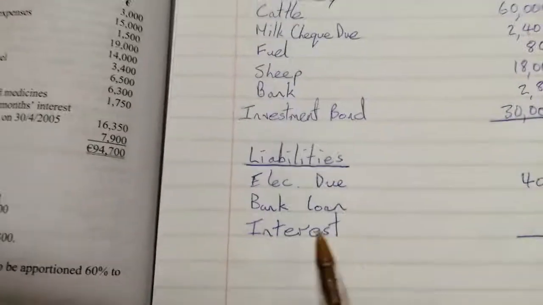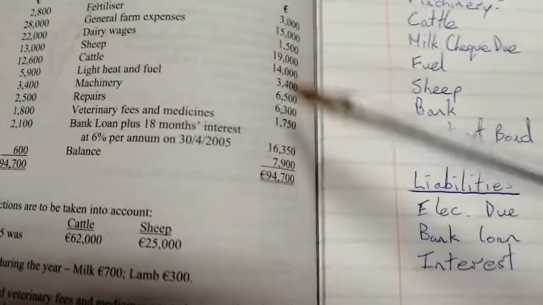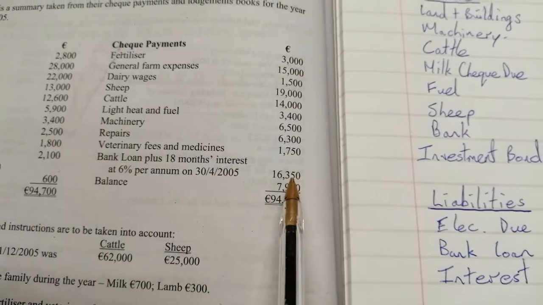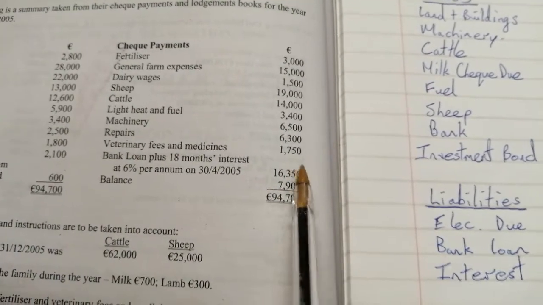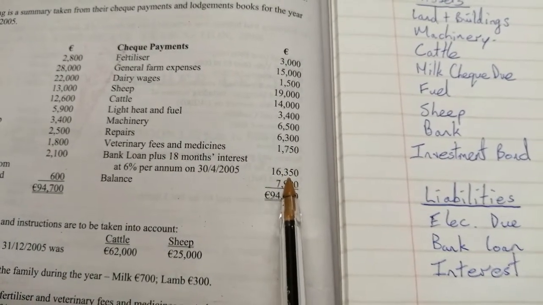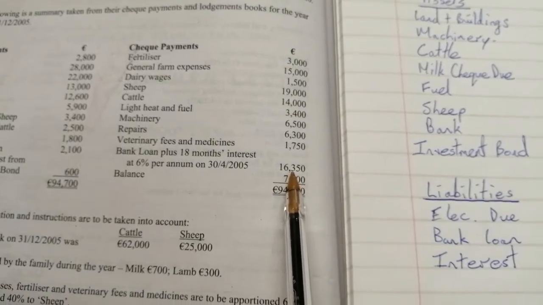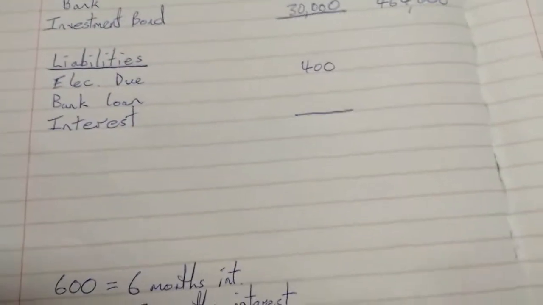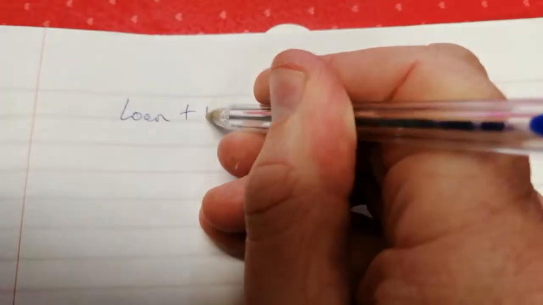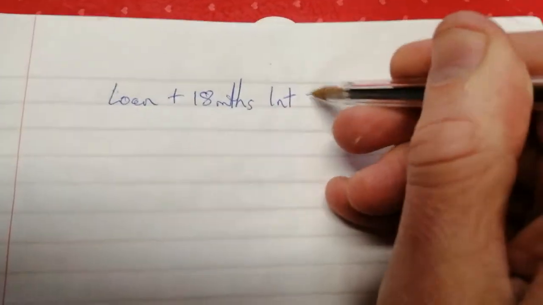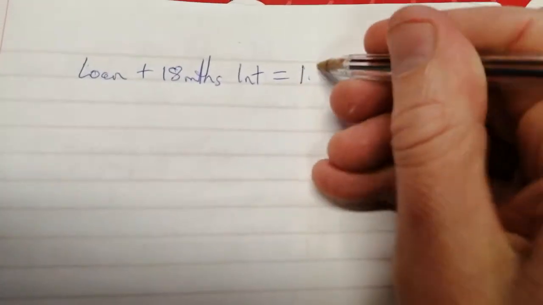Okay, so here's where it's tricky enough, I suppose. In this question, you see, they don't make it easy for you. They don't tell you, here's the amount for the loan and here's the amount for the interest. They bundle it together into one figure. So you've got to untangle this figure and figure out which one is loan and which is interest. So first of all, we'll go over to this page here and do our workings. So loan plus 18 months interest is equal to 16,350.